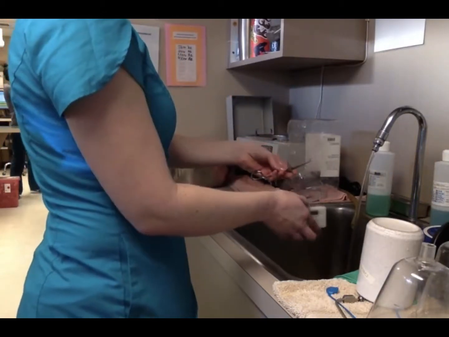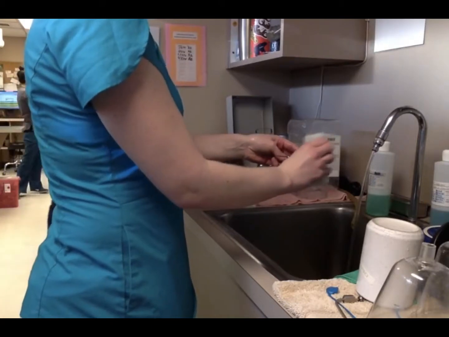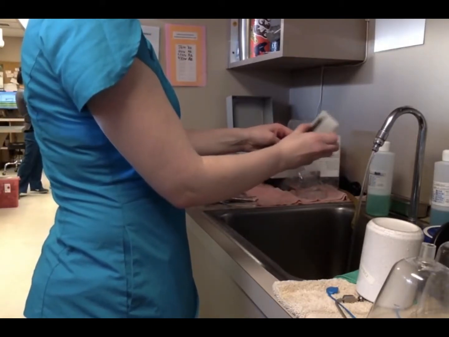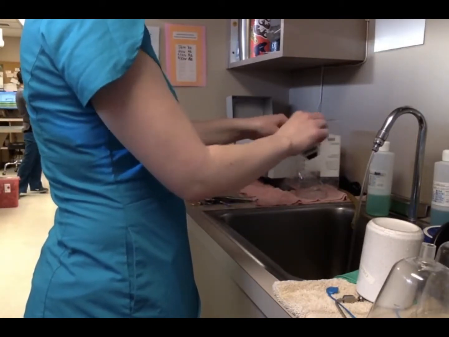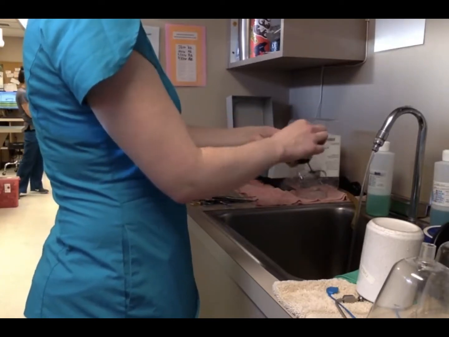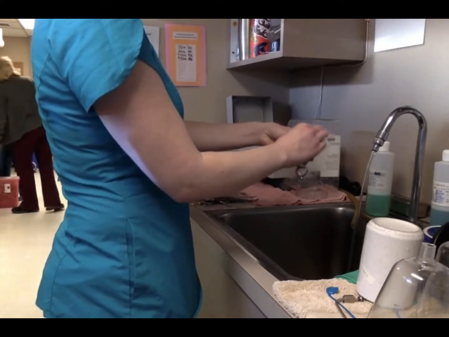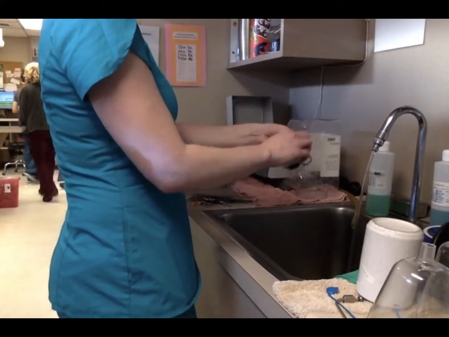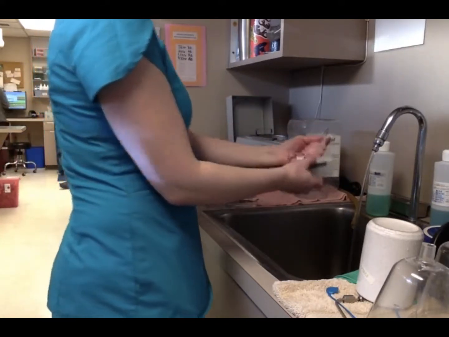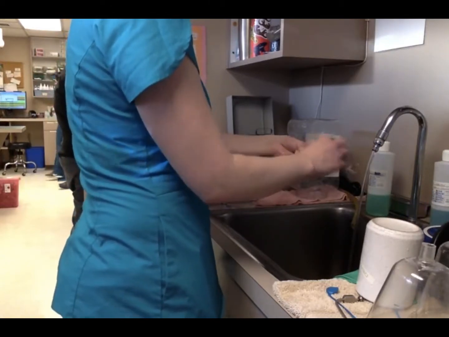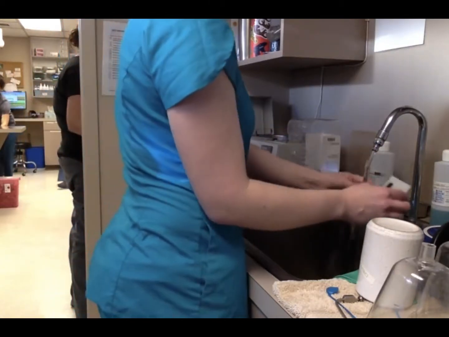Things like Allis tissue forceps. I'm going to scrub anything that touched the tissue on the patient, so the part up top, the forceps themselves, and then I'm going to make sure I get the box lock and the hinges really well. I want to scrub them open and closed. And then I'm going to get the stems and the handle pieces as well. And I'm going to do both sides. And again, scrubbing that hinge really thoroughly.